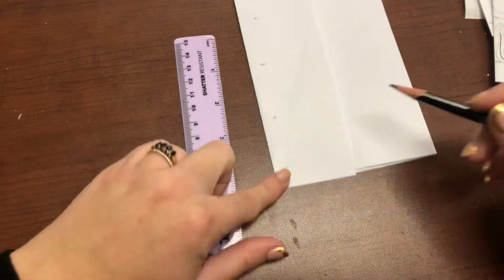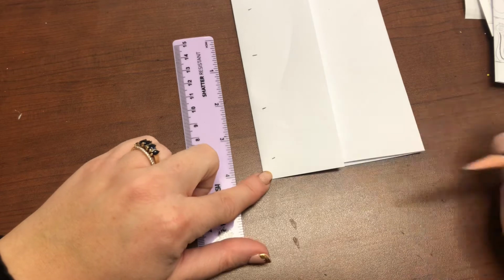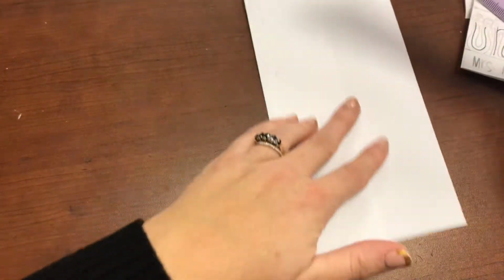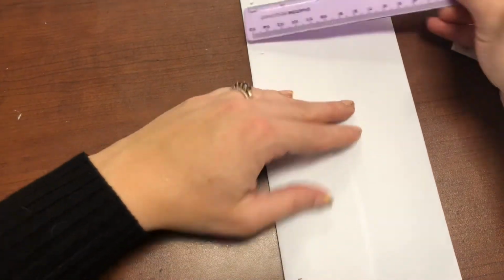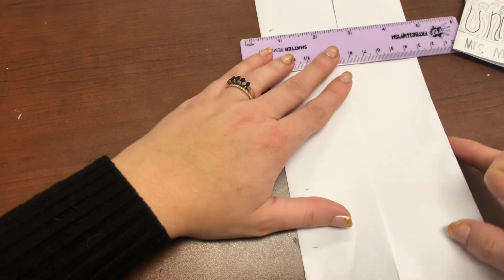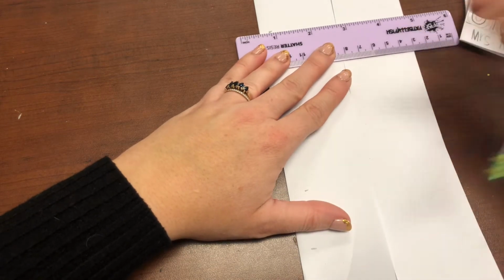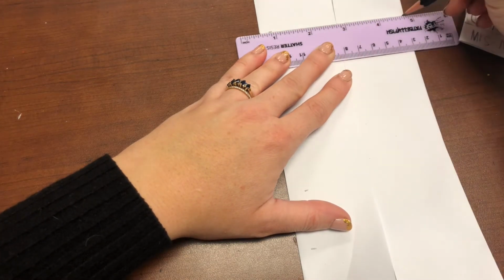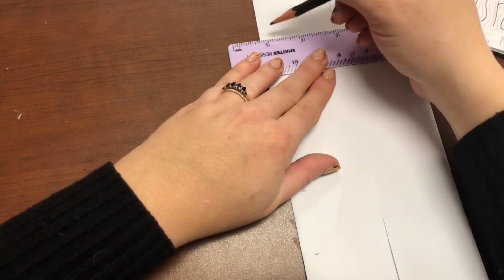And then you will have this tiny little section at the bottom where you are going to write your name. For example, like here, I just wrote Mrs. Mock. Okay, once you have your tick marks, you are going to go back up to the top, and you're just going to do a straight line all the way across.